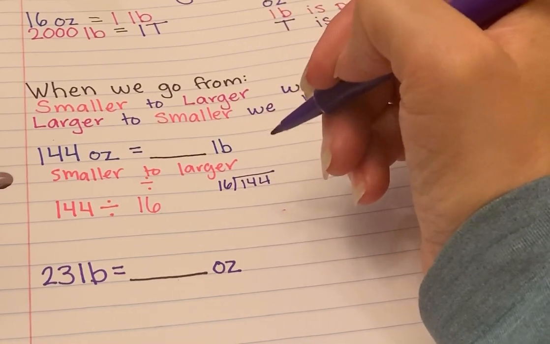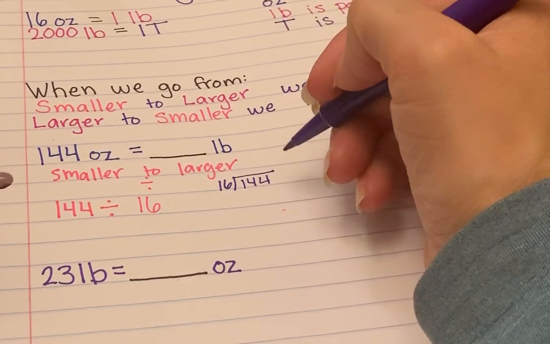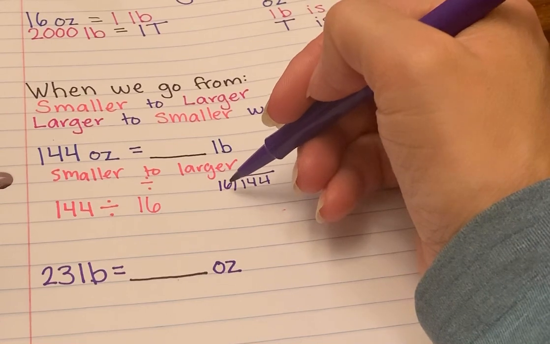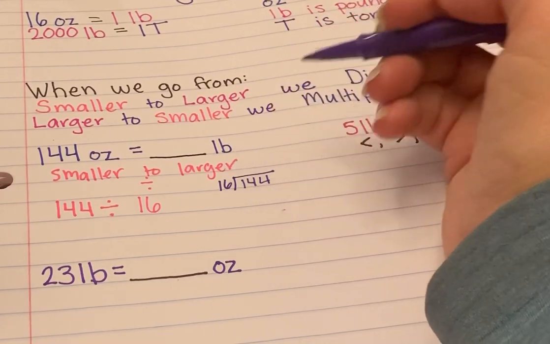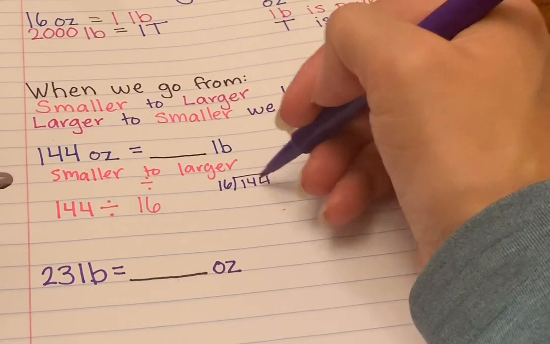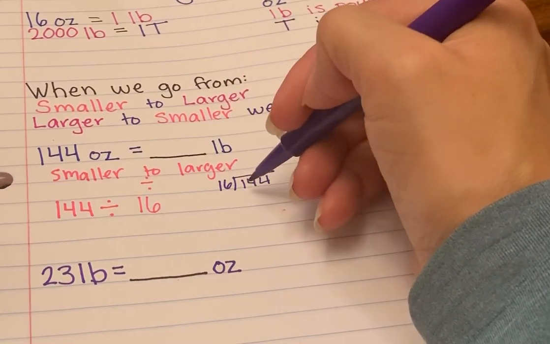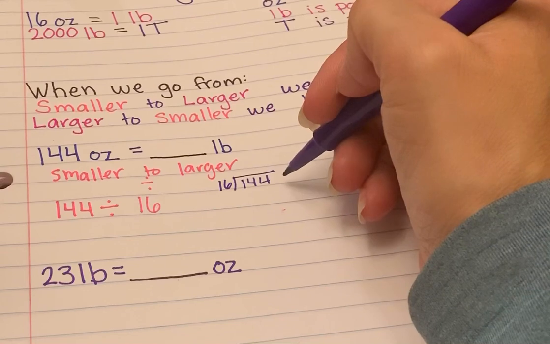However, I also know that 15 times 4 would be 60, and I would add 4, so it'd be 64. So that's not going to work for me because that's going to be way too low.